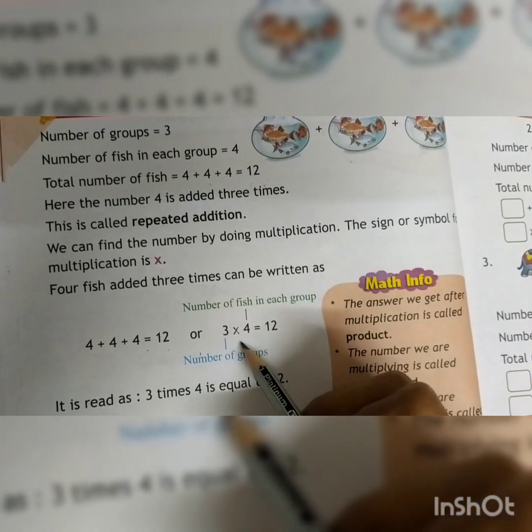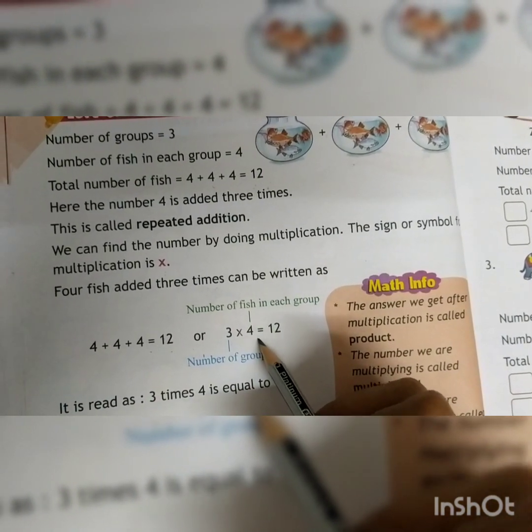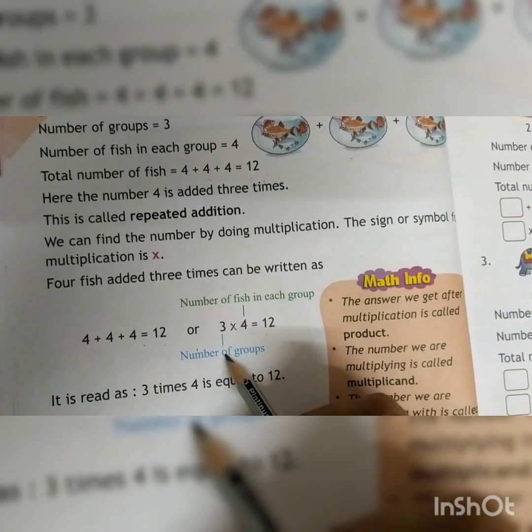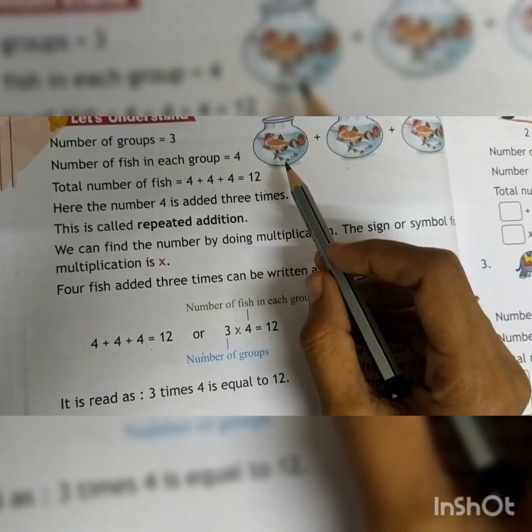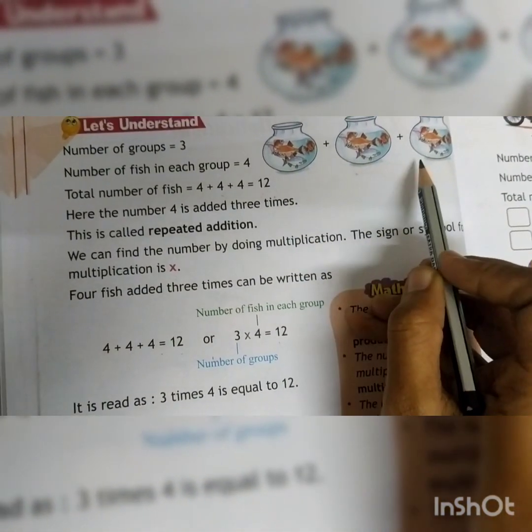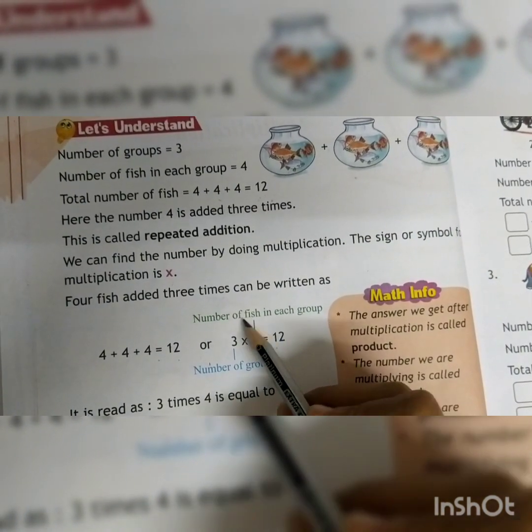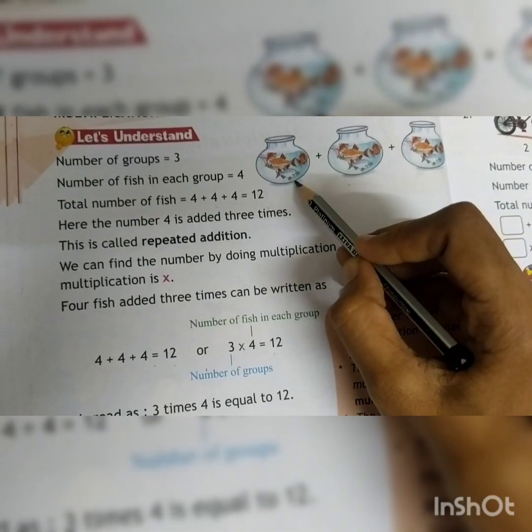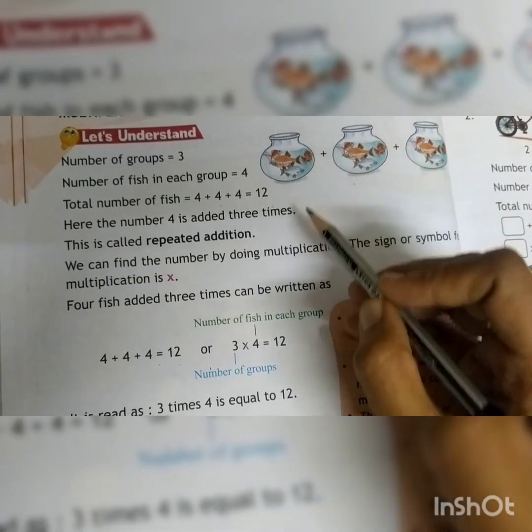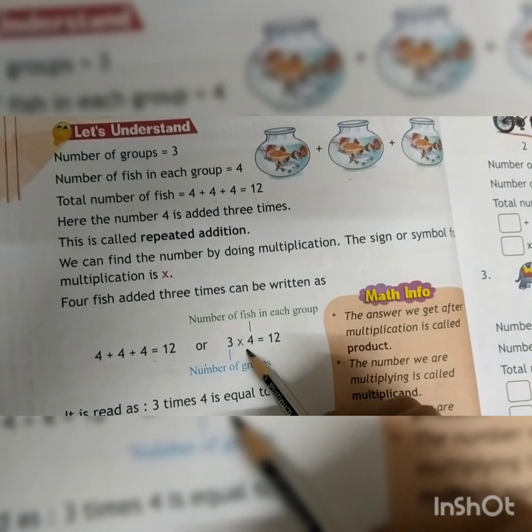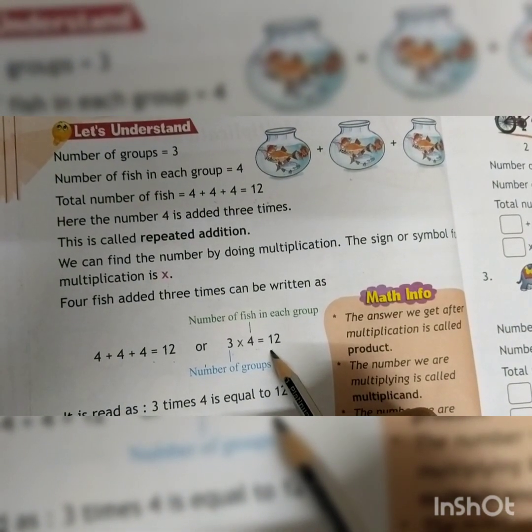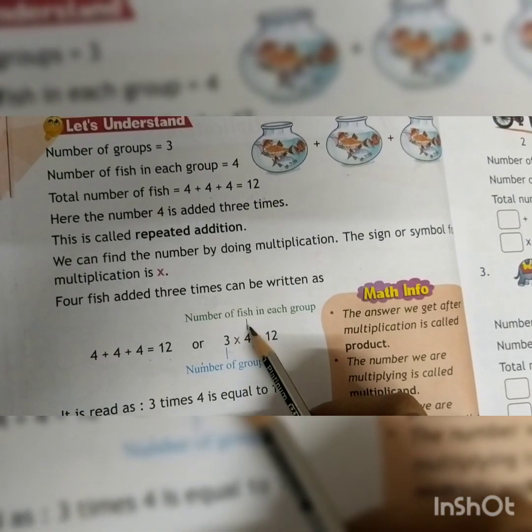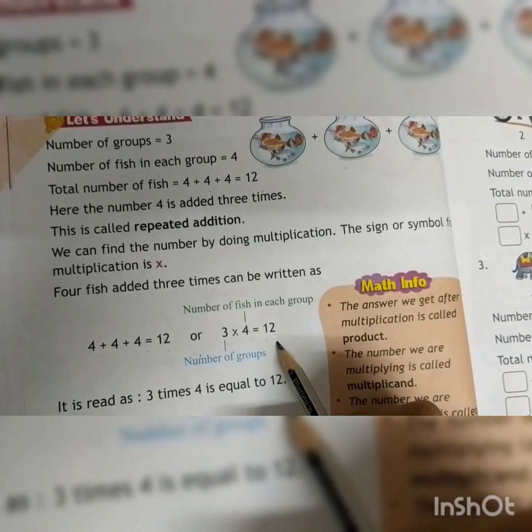We can write it as 3 times 4 that is equal to 12. Okay, 3 times means number of groups. Here we can see 3 groups, 3 bowls. Then 4 means number of fish in each bowl. In each bowl the number of fish is 4. So 3 multiplied by 4 that is equal to 12.